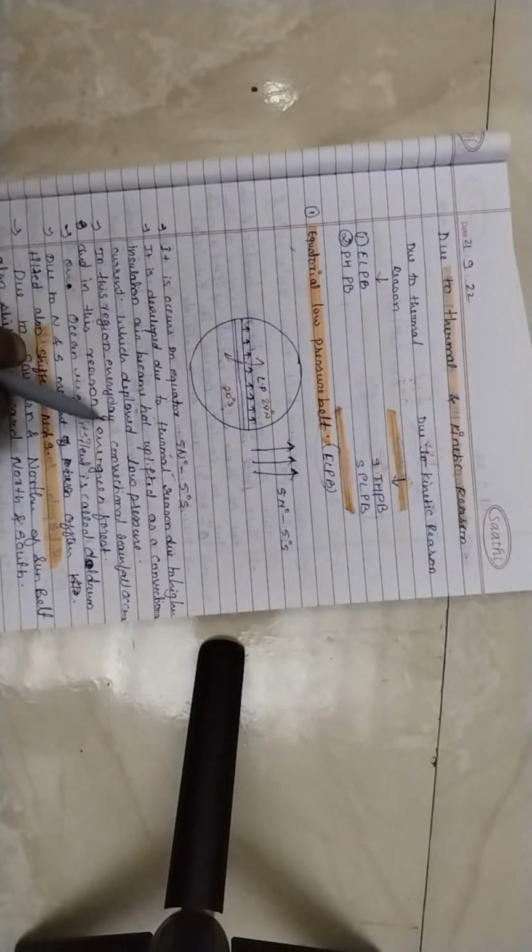In this region, convectional rainfall occurs every day, and in this region there are evergreen forests. Due to the north and south movement of the sun, the belt also shifts toward north and south.